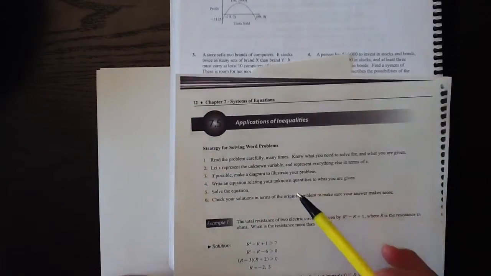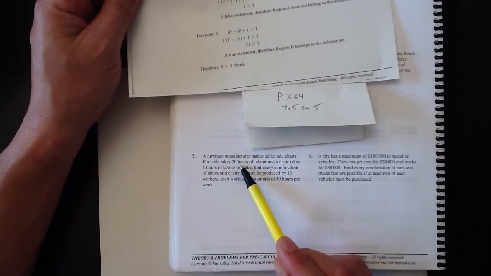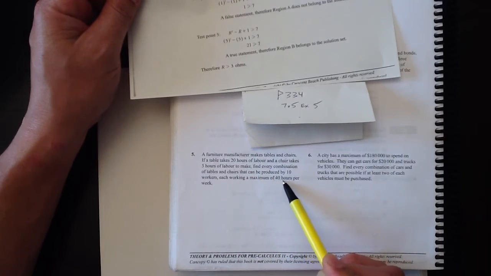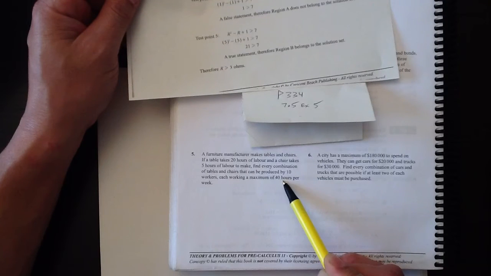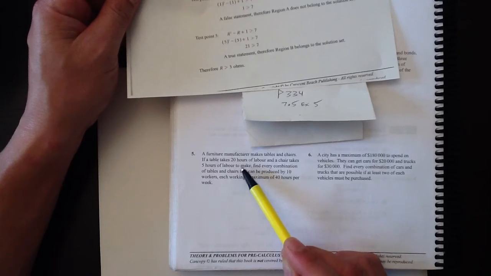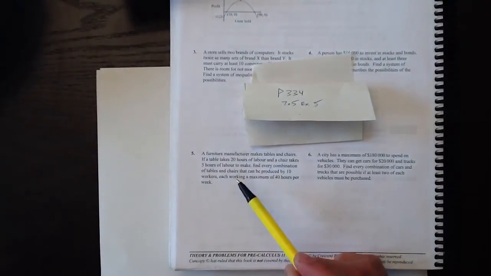Well, we're given some information. We're given how long it takes to make each item and how much time there is. There's 40 hours, 10 workers, so that's 400 hours. If I have 400 hours to work with, how many tables can I make? How many chairs can I make? And what are the combinations therefore? Well, the best way to show the combinations therefore would be to graph it.